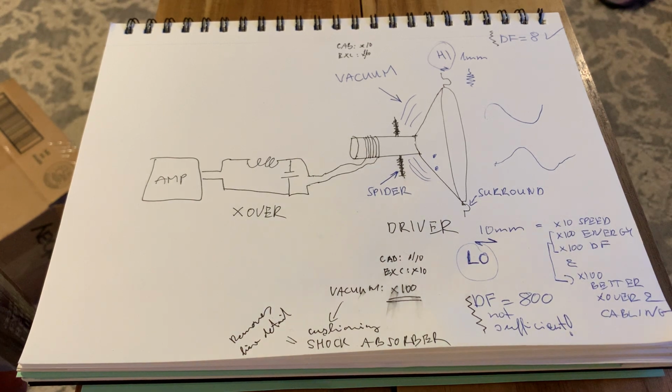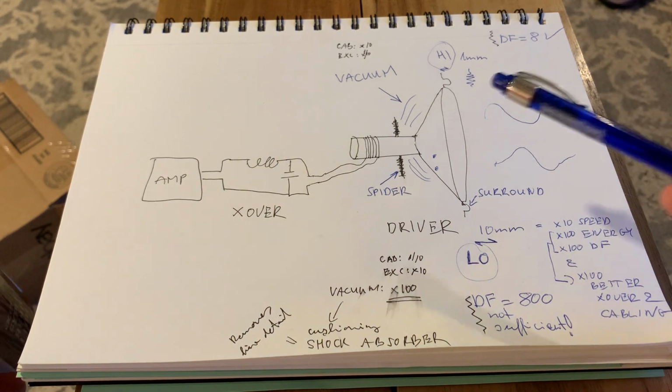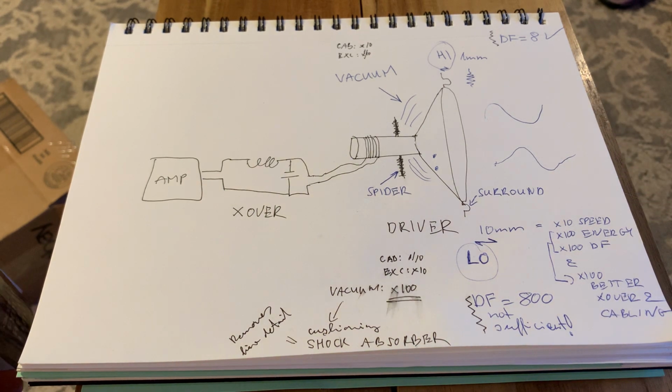So basically, what is happening in the case of a low efficiency loudspeaker and an ultra high efficiency loudspeaker is that to reach the same SPL they need to work in a drastically different fashion.